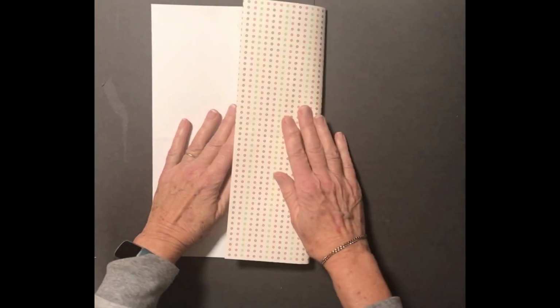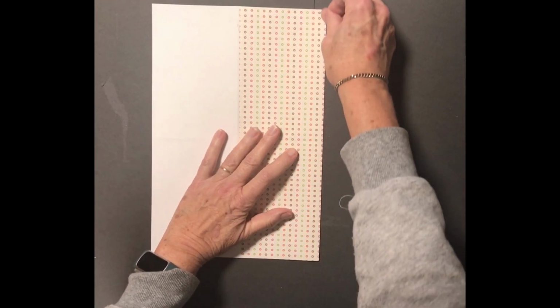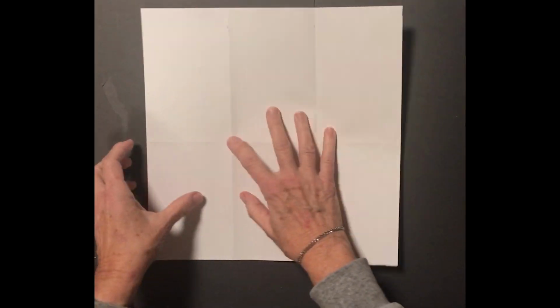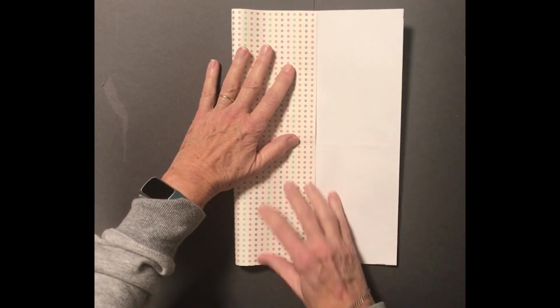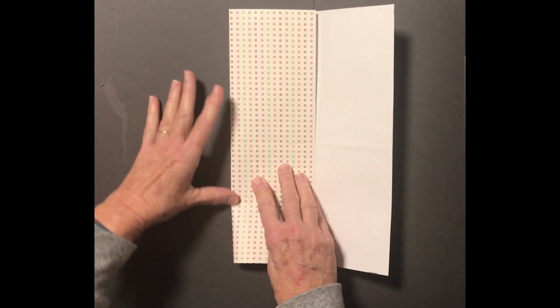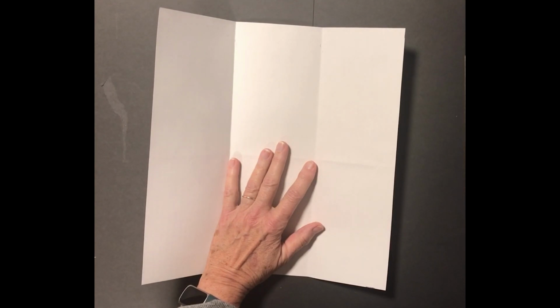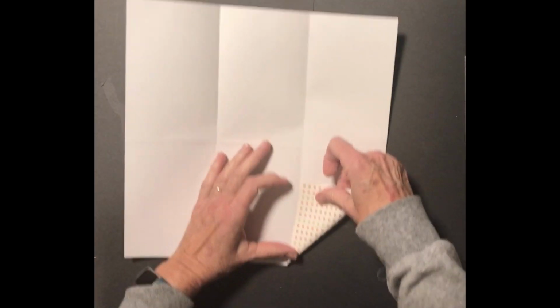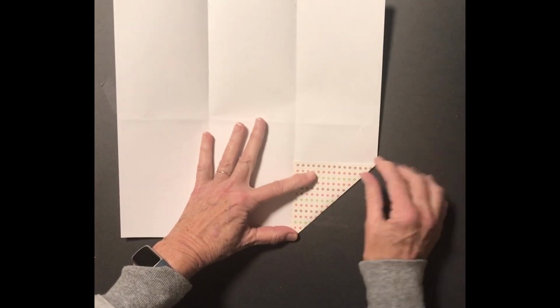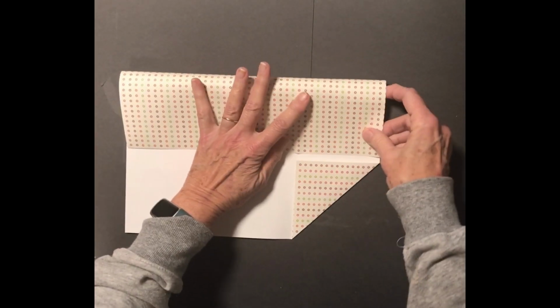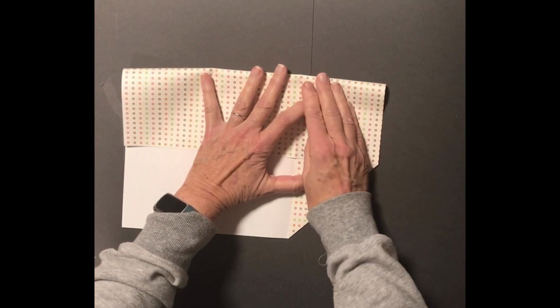So let's make a box divider to fit into the box I just made. First thing, we're going to take a square piece of paper, fold over left to right, right to left, both sides, and crease it. Then I'm going to fold one corner up to have that marked. Then I'm going to take the top part and fold it down to that corner.